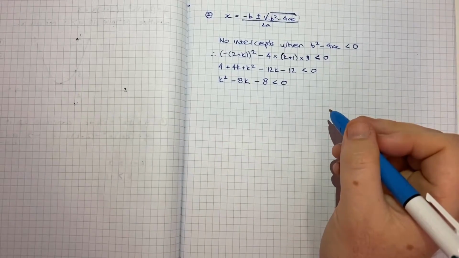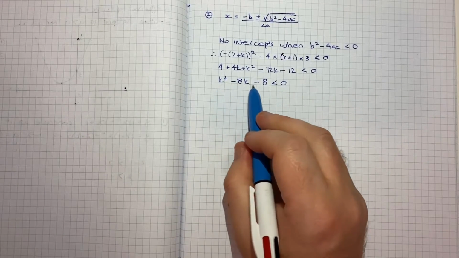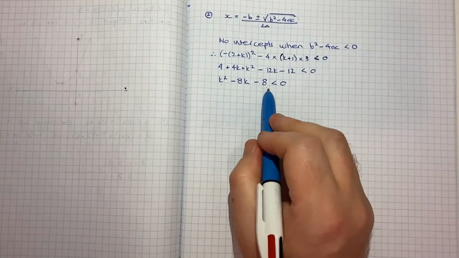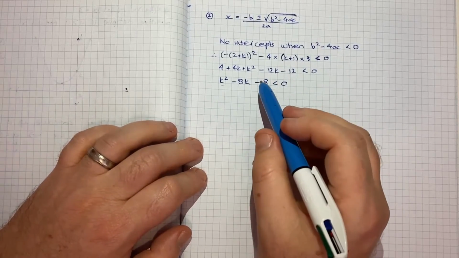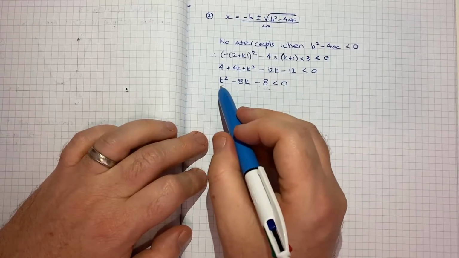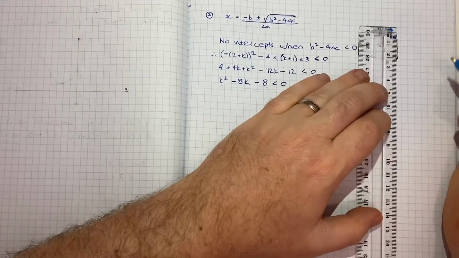And interestingly now, we've got a new parabola, or quadratic, sorry, in terms of k. So now we need to know, well, when will this be negative? If I just draw over to the side a little diagram.